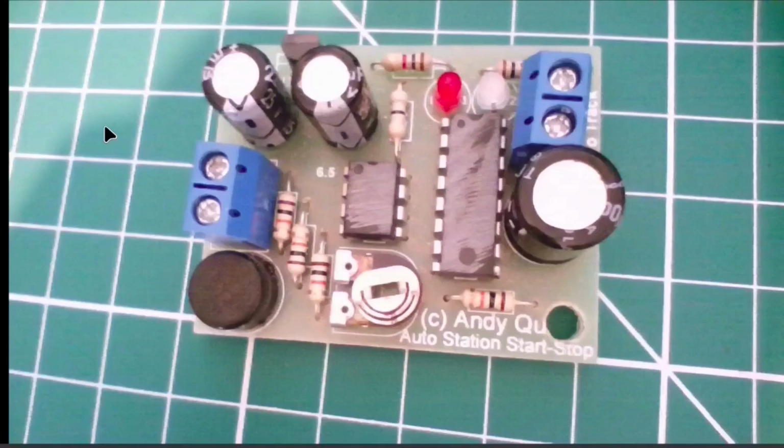So let me take you through the steps that I went through to try and fix this device. And again, let me reiterate that if Andy were still around and supporting this product, then I would just simply have contacted him rather than trying to reverse engineer the product. Right. So that aside, let's have a look at it and see what we've got.